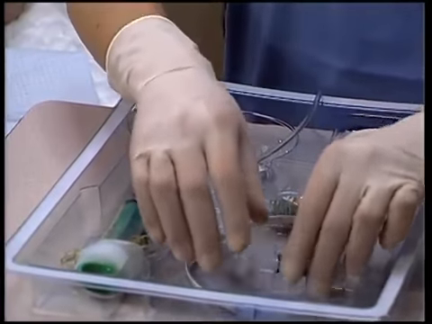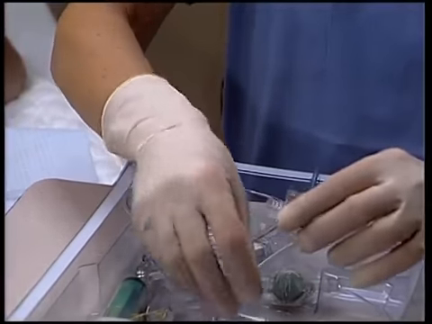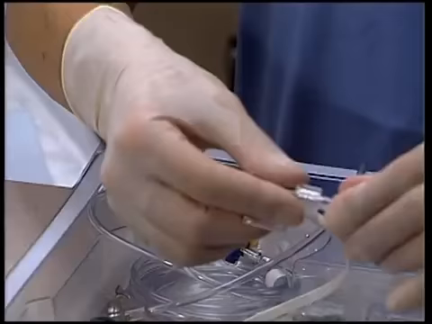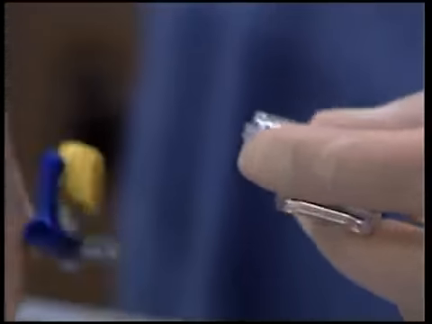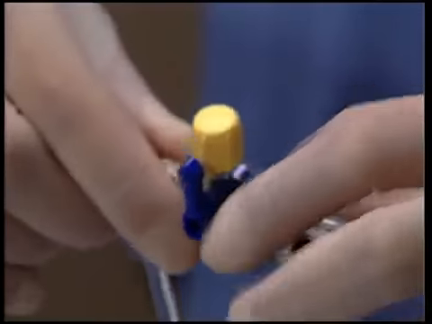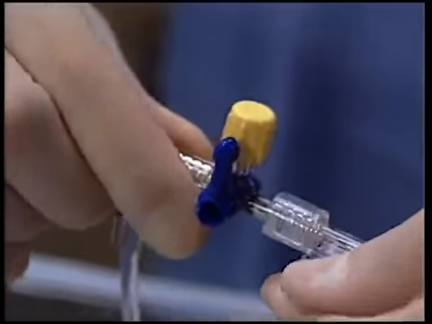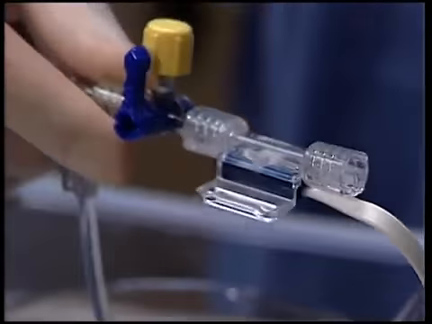Now, with sterile gloves, remove all attachments from the transducer. You may leave the flush device in place, or you can remove it. The AbViser will function either way. Connect the transducer to the stopcock and position it so the transducer is upright with the stopcock. Then, cap the transducer.